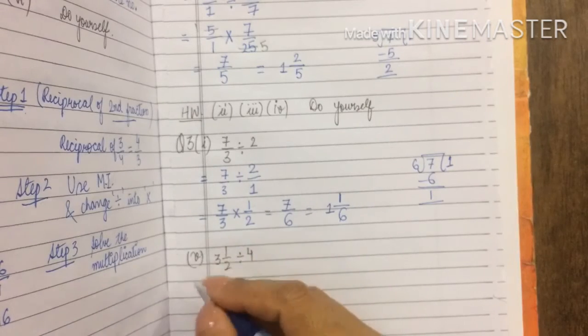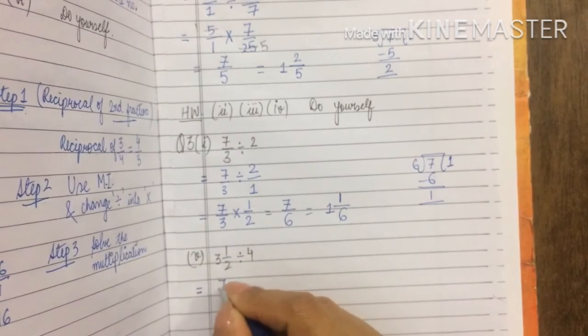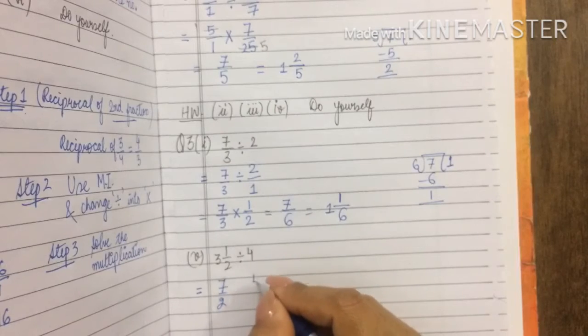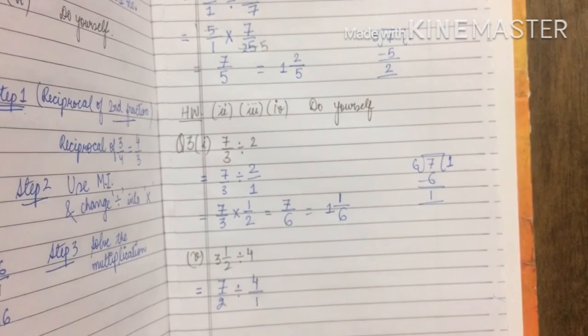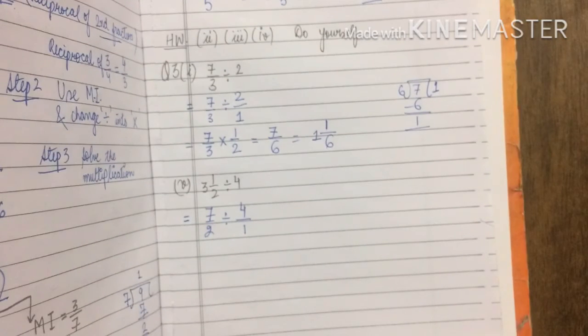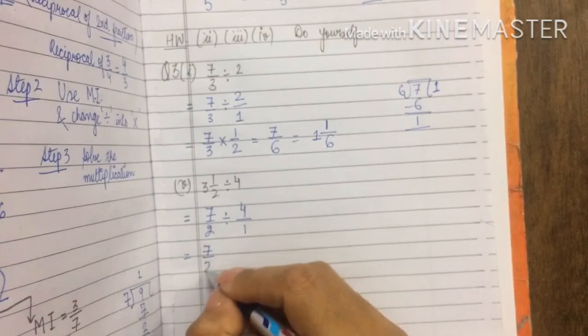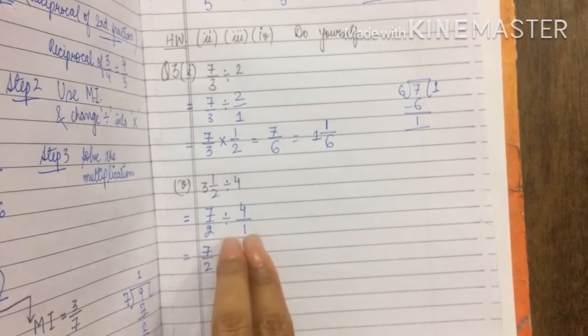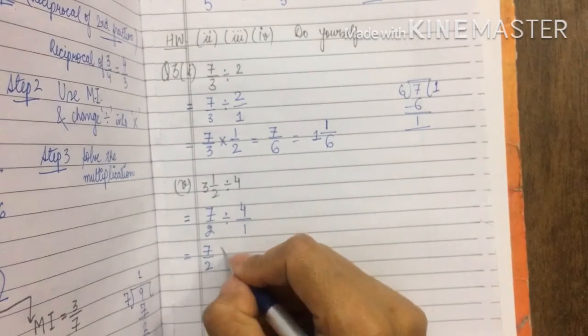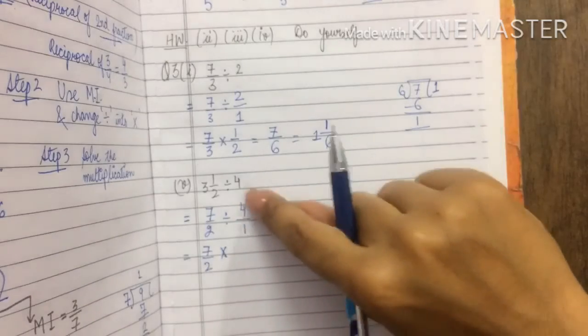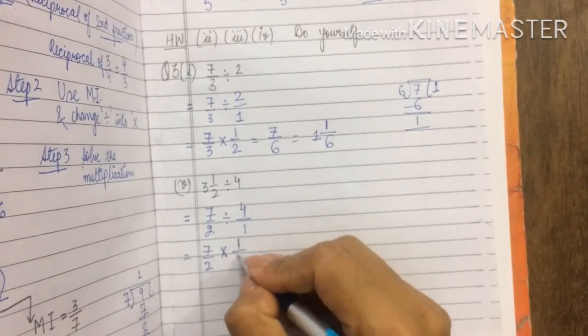Let's change this mixed number into a fraction. This becomes 7 by 2 and 4 becomes 4 by 1. Now I have two fractions. I can now start my division work. For the division work, I'm supposed to do two things at the same time. First fraction, no change. The two things that I want to do is change the sign of division to multiplication, and for this fraction, write its inverse.